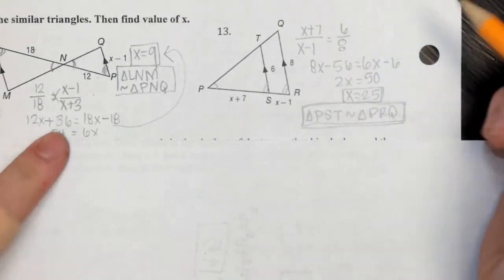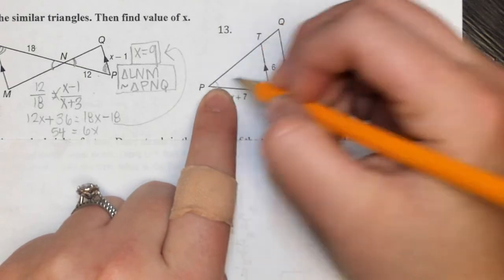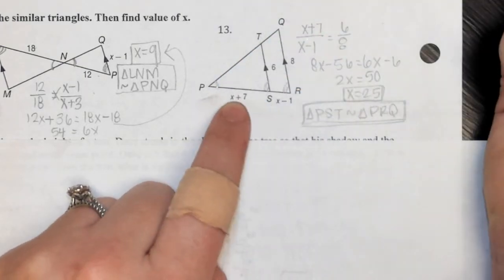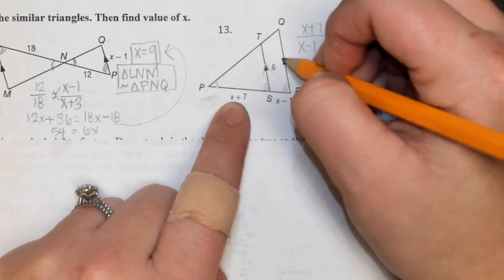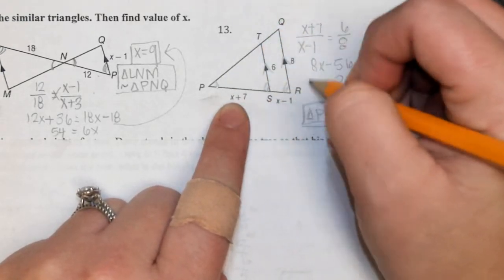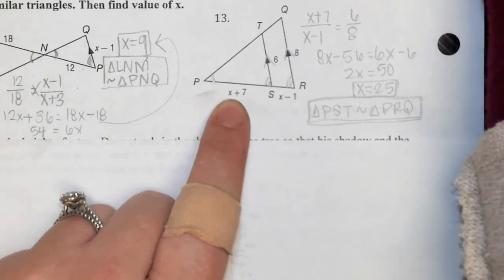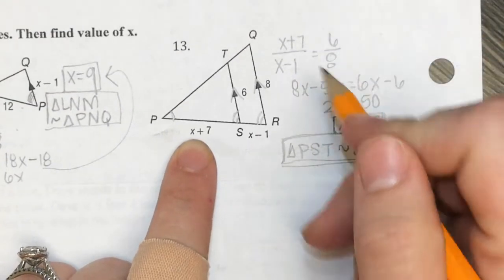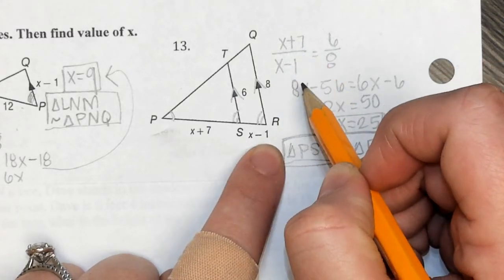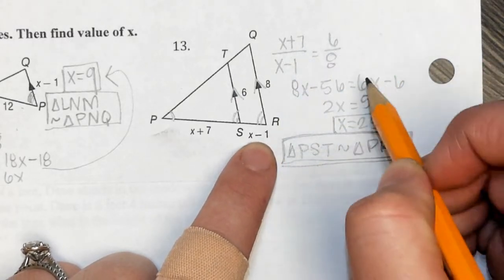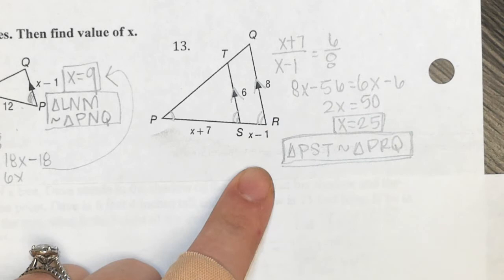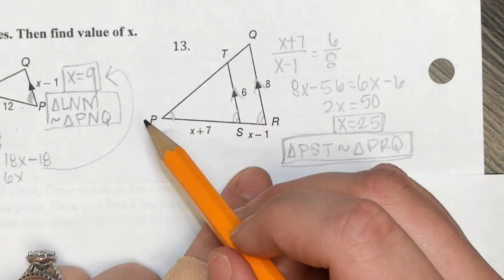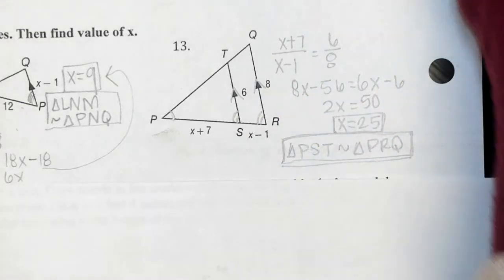13, these are similar, again, by angle. This angle is the same on both triangles, and then this angle is the same as this angle. So since they are parallel, I can just set my segments in my proportion. I don't actually have to set small to the whole. So you have x plus 1 is to x minus 1, as 6 is to 8. Cross multiply, I got x equals 25. And triangle PST is similar to triangle PRQ.